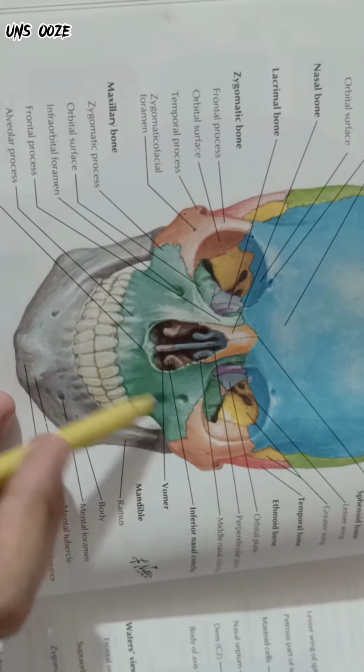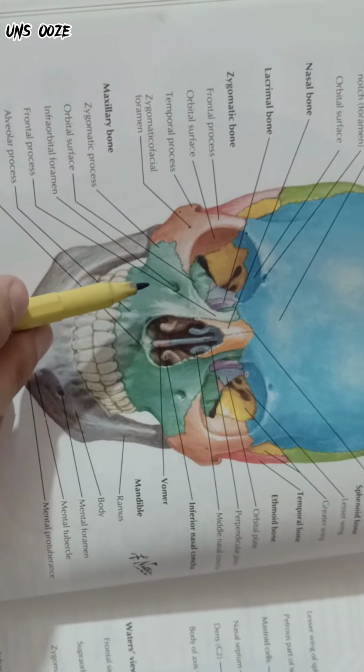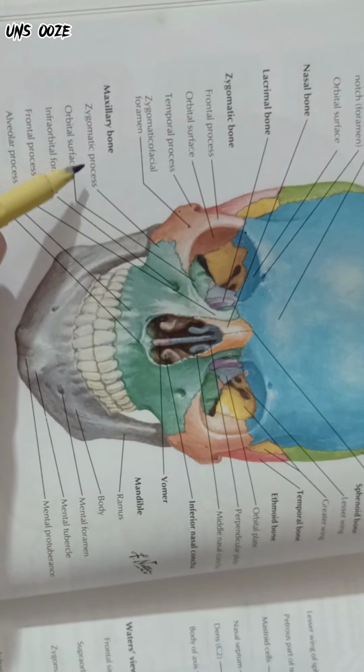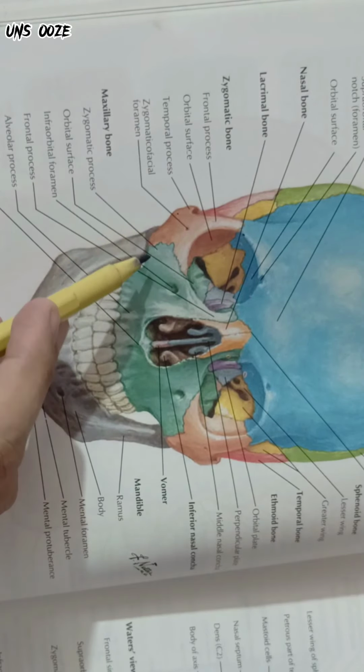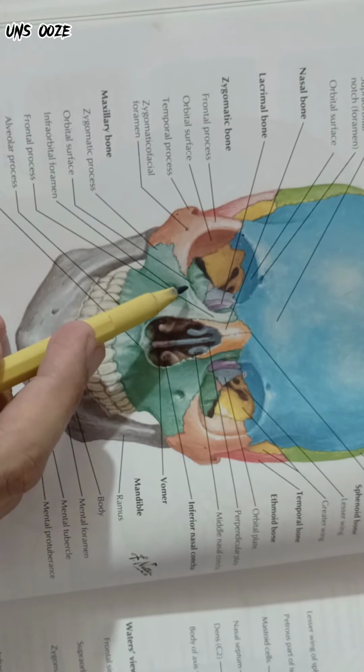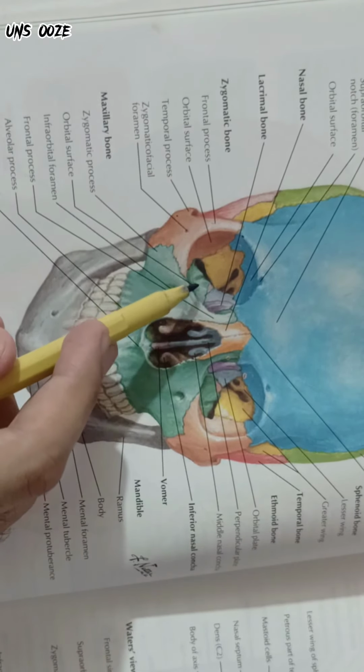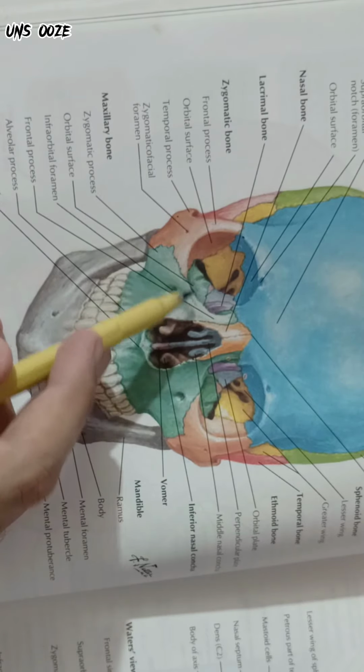This green colored bone you see is known as maxillary bone. Here near the zygomatic bone there is a zygomatic process of maxillary bone, and this maxillary bone is also running in the orbit.